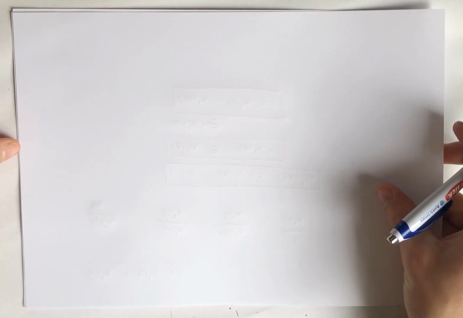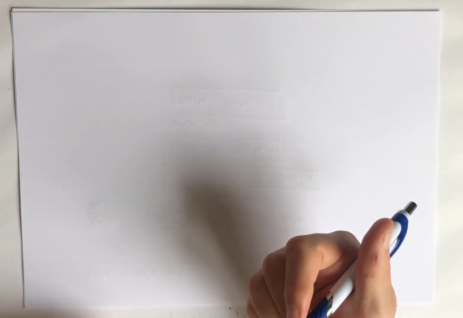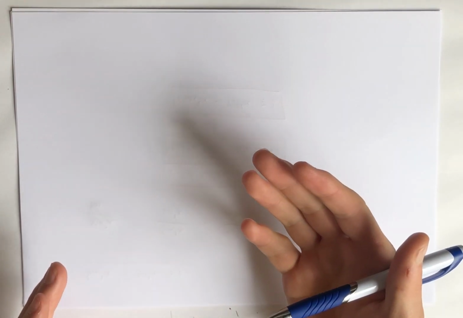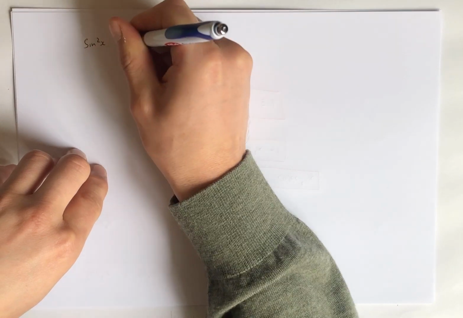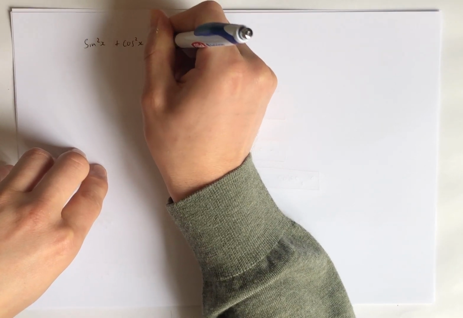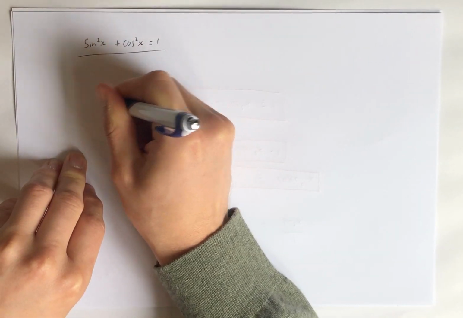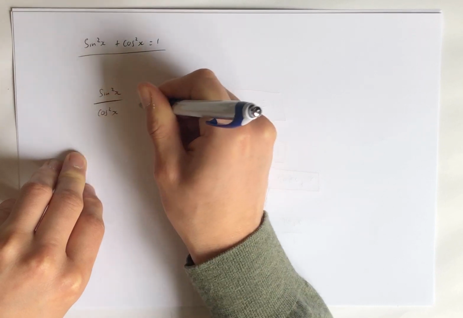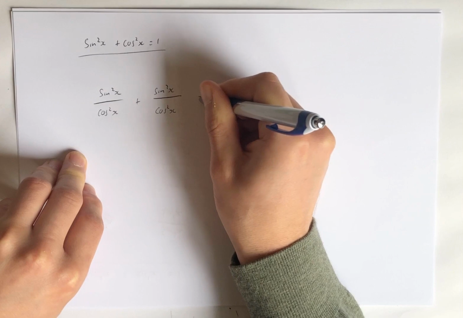But what if we divide by cosine squared x? You're going to notice that all these identities are going to be falling out, and then they're going to become quite useful for either simplifying a differentiation before you do the derivative, or simplifying the answer to a derivative function. So we start off this identity, and then let's divide through by cosine squared.